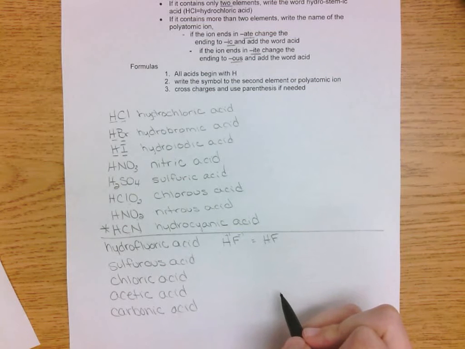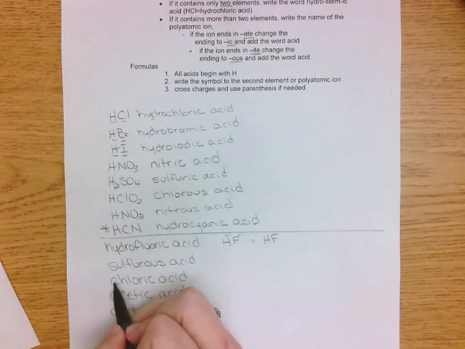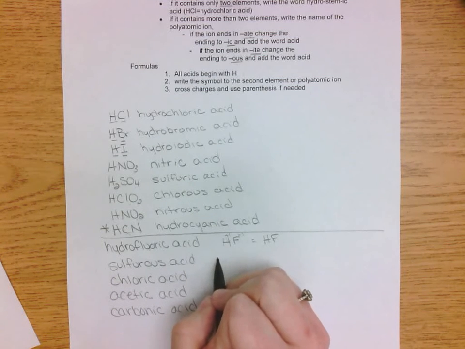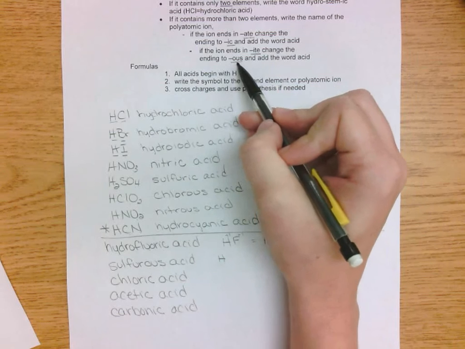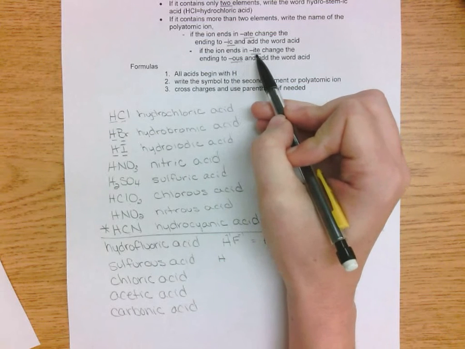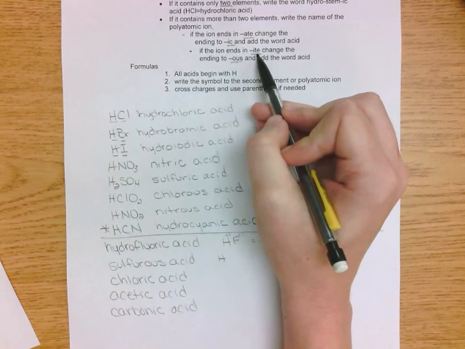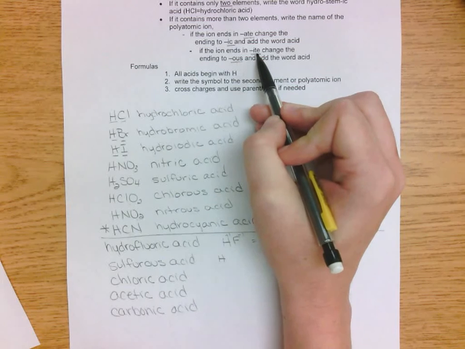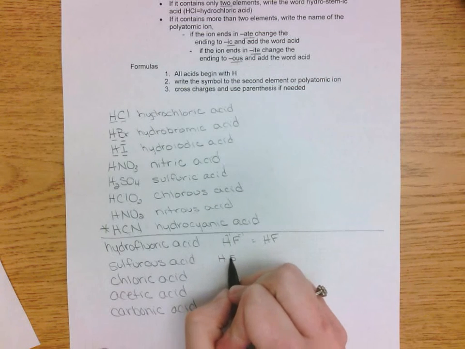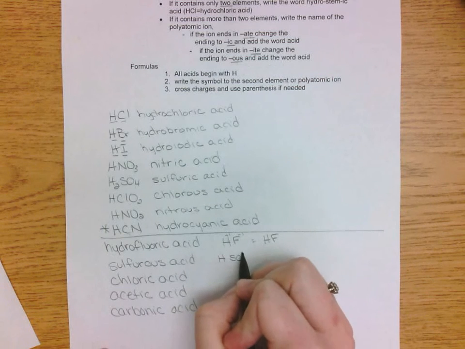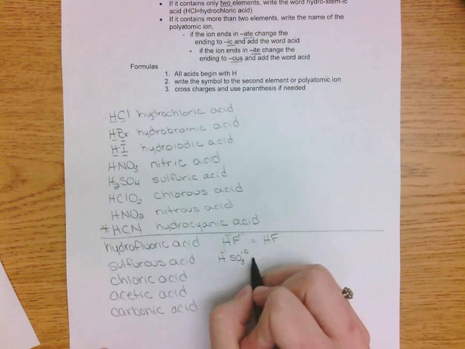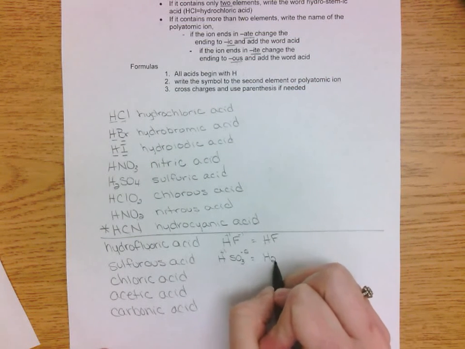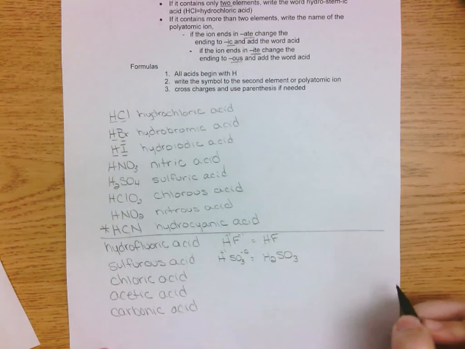Sulfurous acid, since it doesn't start with hydro, that means it's going to be more than two elements, but my first one is H. It ends in OUS, so that tells me that my polyatomic ion ends in ITE, which would be sulfite. So sulfite is SO3. It has a -2 charge. Hydrogen has a +1, so I cross my charges. H2SO3.